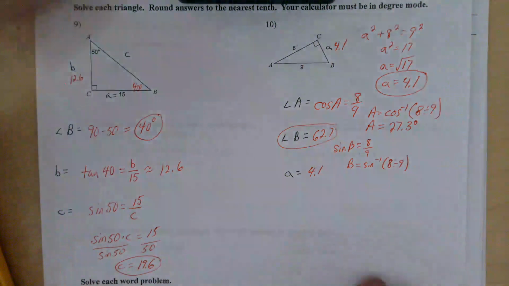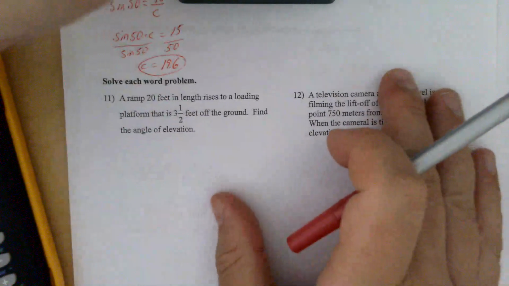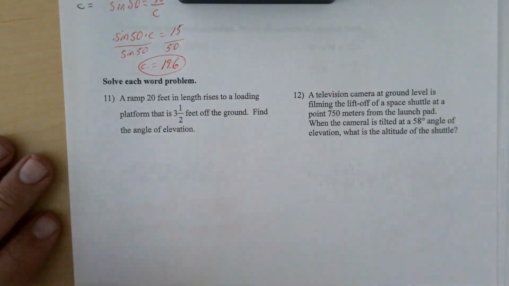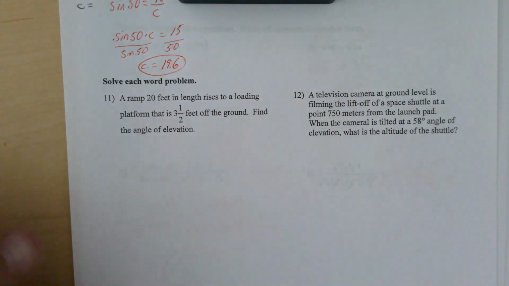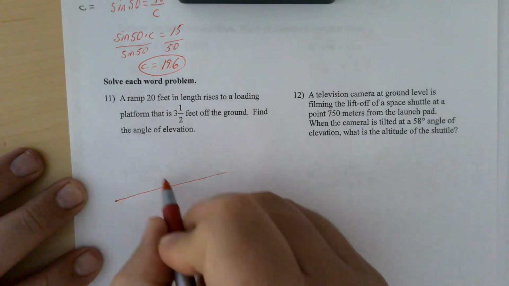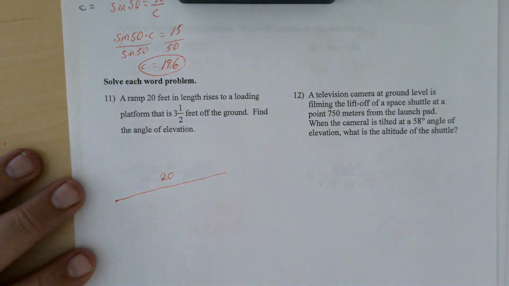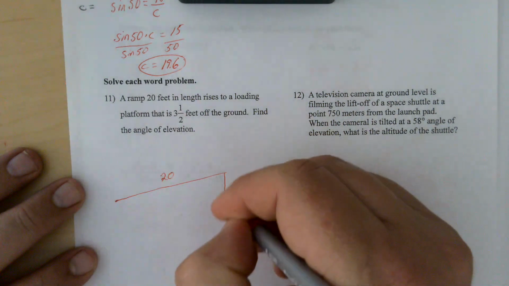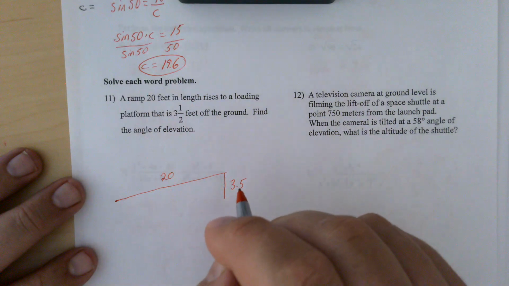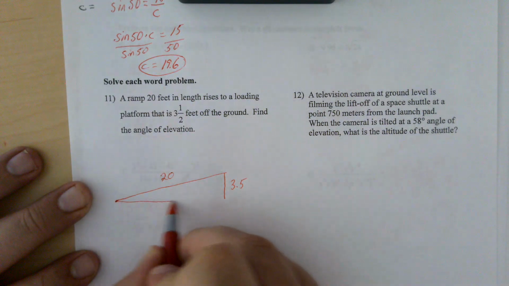Okay, the last two application problems will be on your test. So try to draw a picture. Okay, try to get a visual. This will be a right triangle that you're dealing with. We have a 20-foot ramp. There's my 20-foot ramp. Okay, and we're told that it is 3.5 feet to the platform. So this part right here is 3.5 feet off the ground, and we want to know this angle.